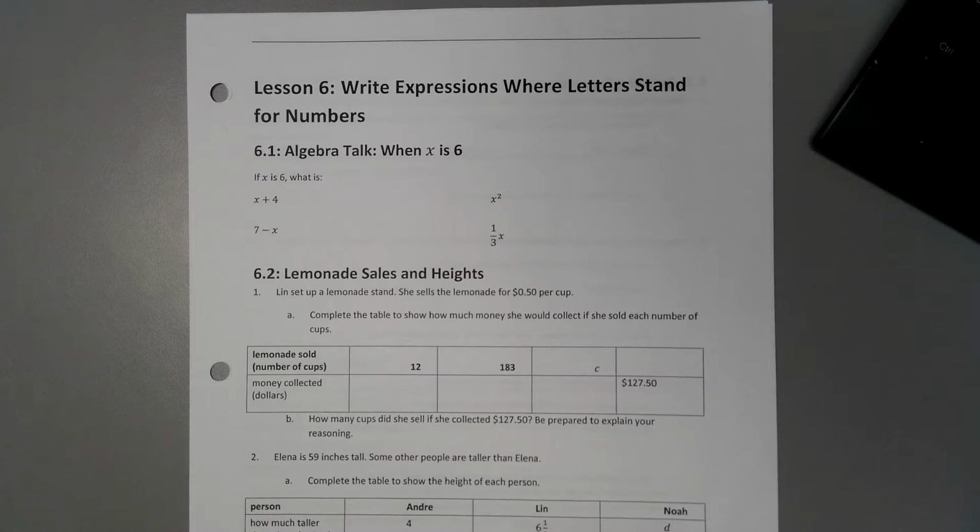Sorry, I'm not sure if the volume worked before, but this is lesson 6 on expressions and equations. So we're going to go ahead and get started.